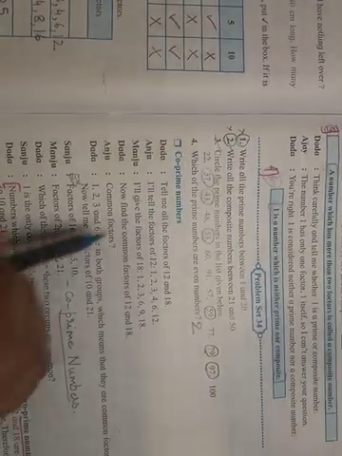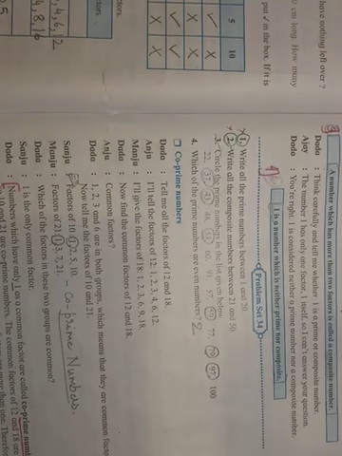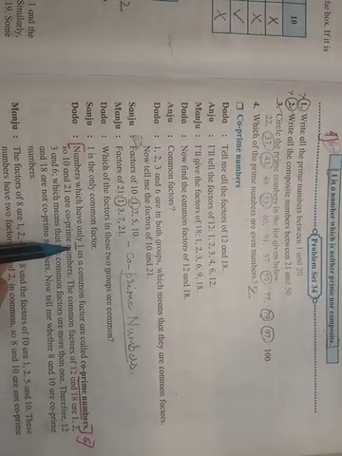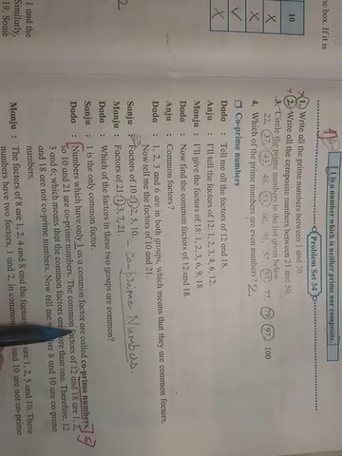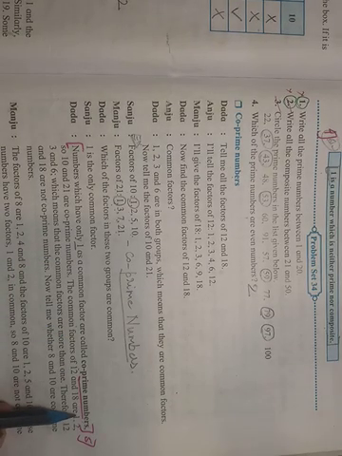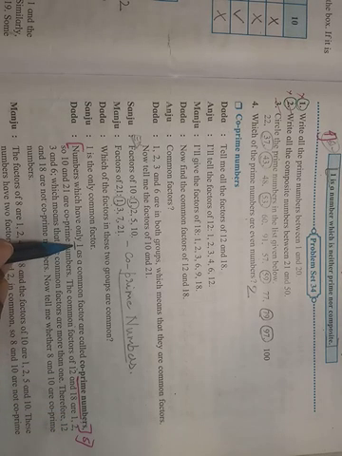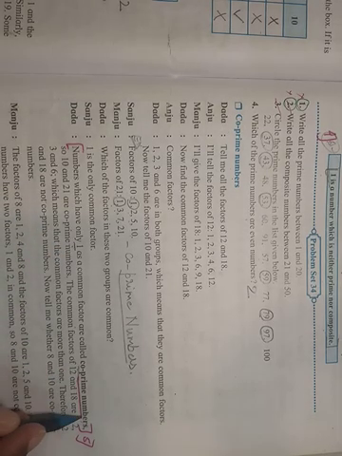We then move on and we learnt what co-prime numbers were. As we have learnt, numbers which have only 1 as a common factor are called co-prime numbers. So it has only 1 as a common factor, no other number. Such numbers are called co-prime numbers.